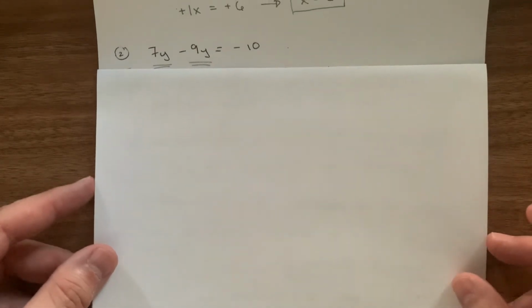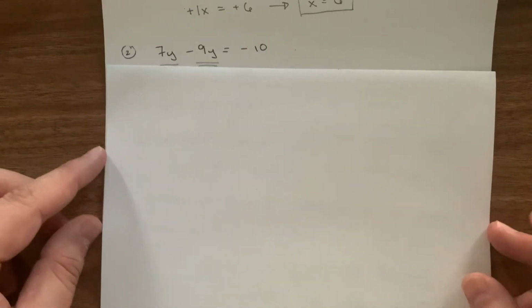So now I've got 7y minus 9y equals negative 10. This is now kind of 3 different terms. The first one had 3 terms, but one of the terms, the whole right-hand side of the equation, was a 0. Didn't have as much of an impact here. So now this is 7y minus 9y equals minus 10. So right off the bat, we have some like terms.